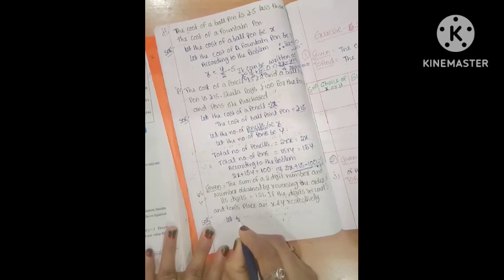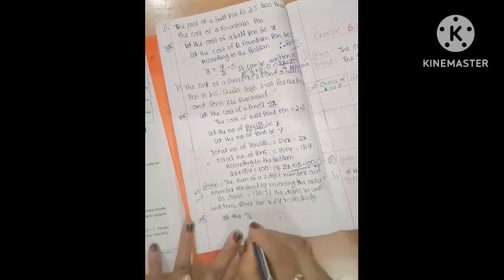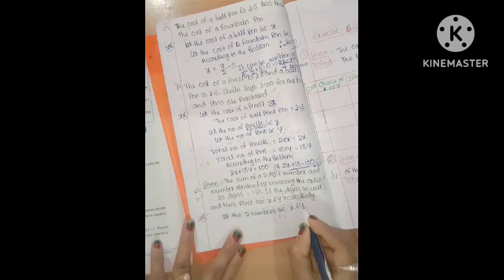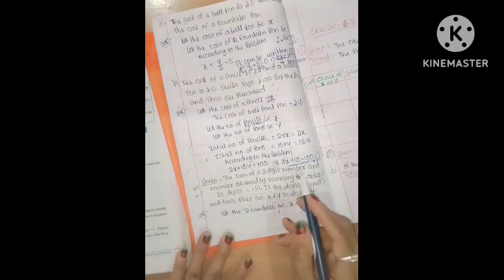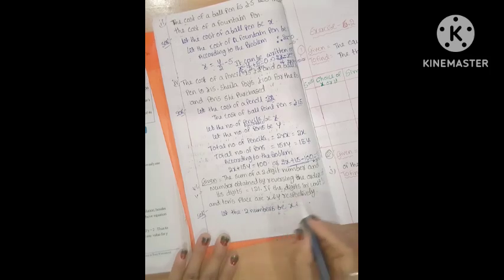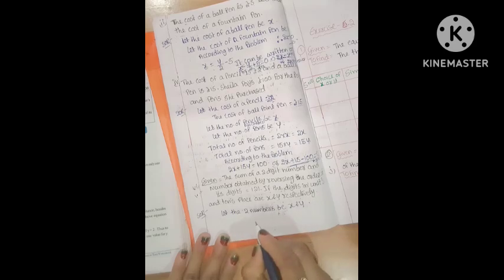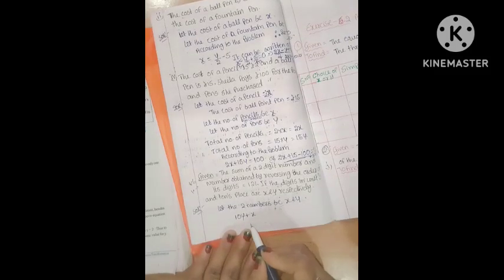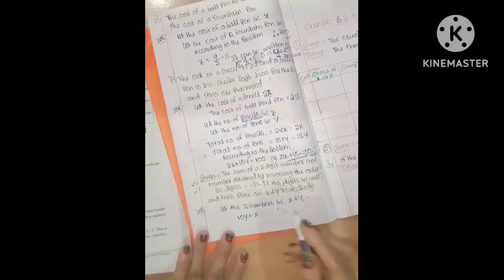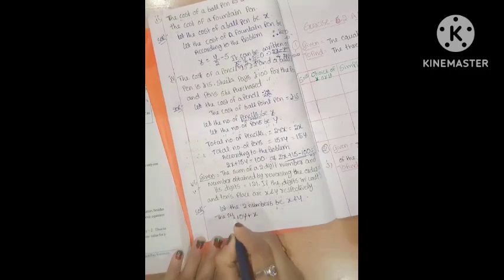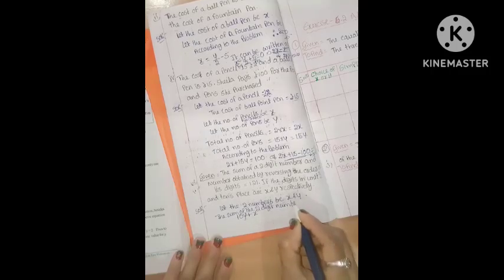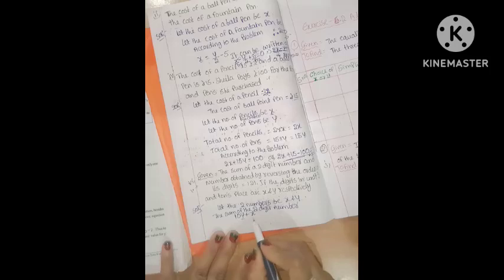If the digit in the ones place is x, and the tens place is y, then the two-digit number is 10y plus x.